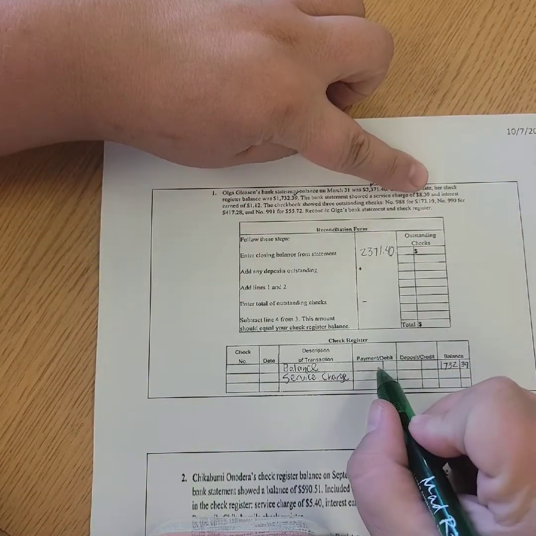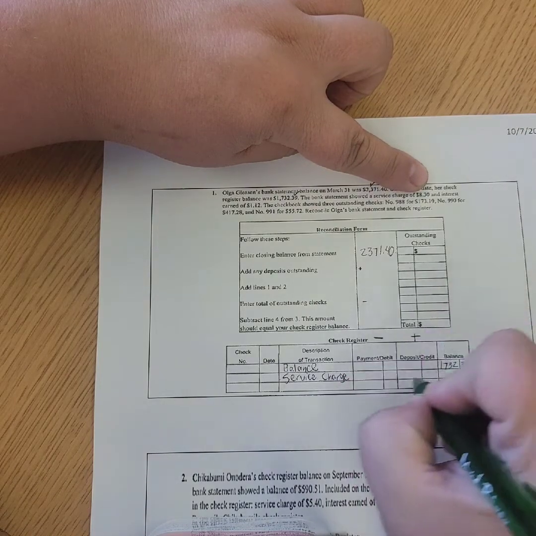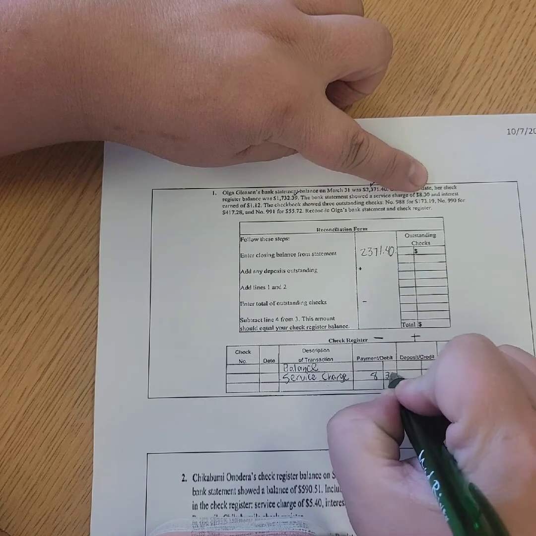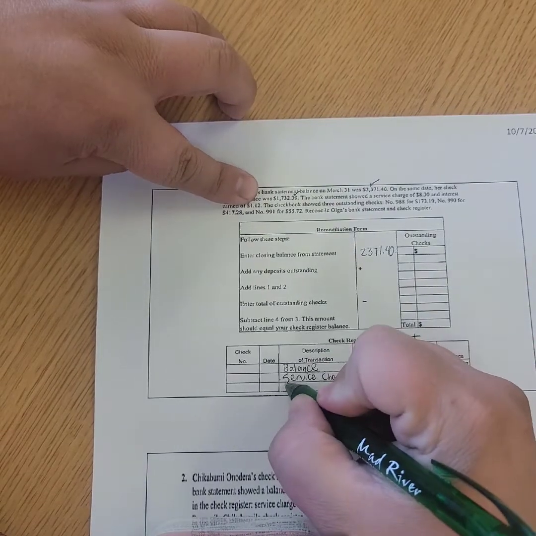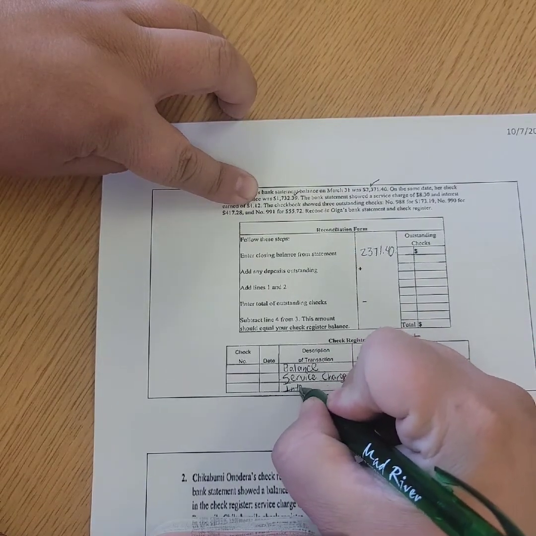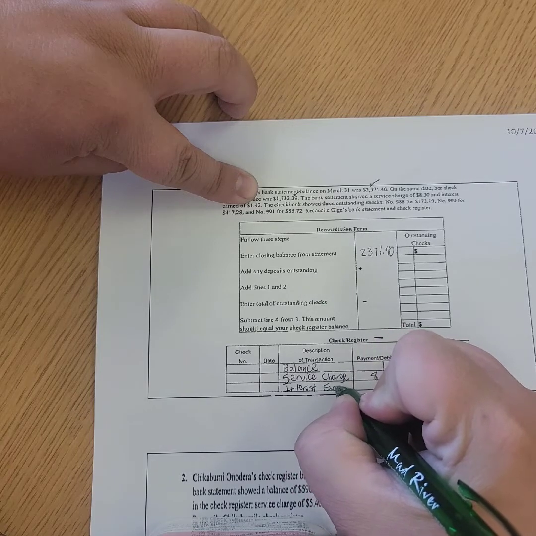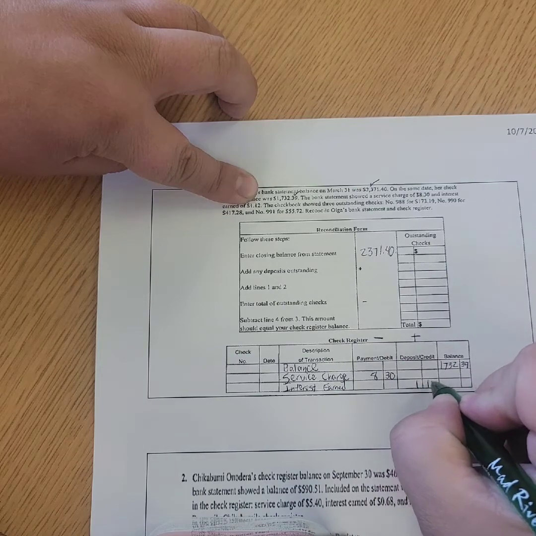Is that going to add or subtract? A service charge is going to subtract. So $8.30. And then an interest earned. That one's actually going to add, of $1.12.